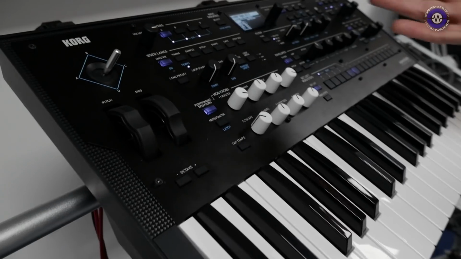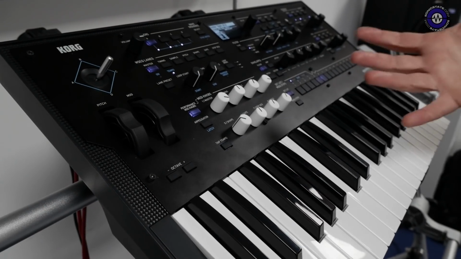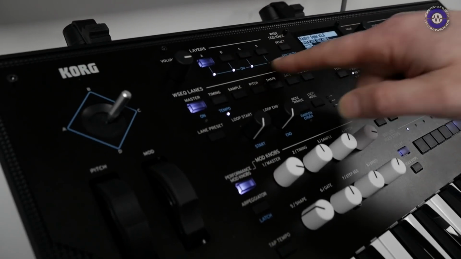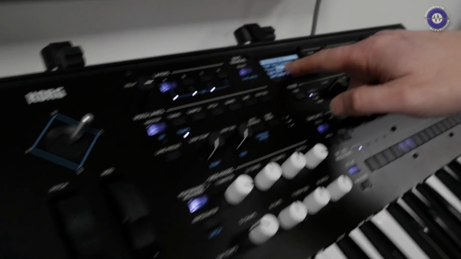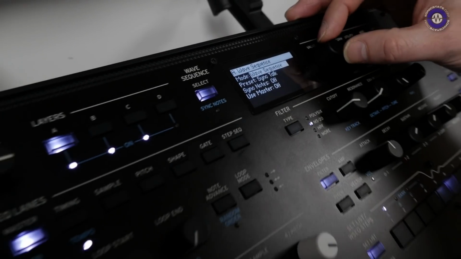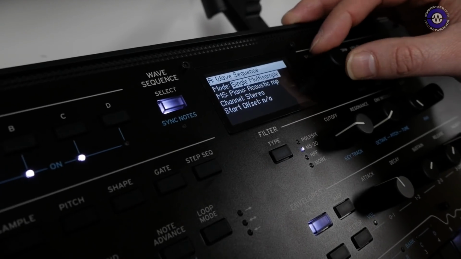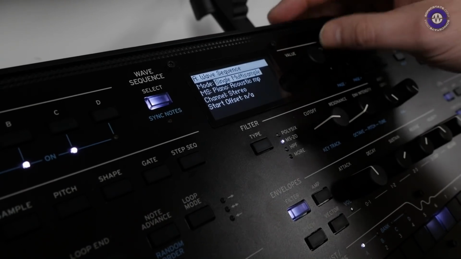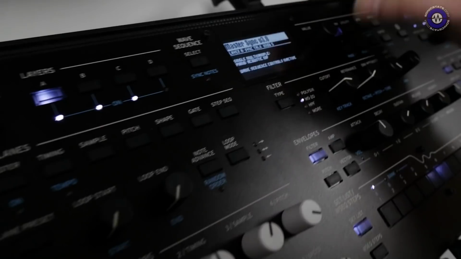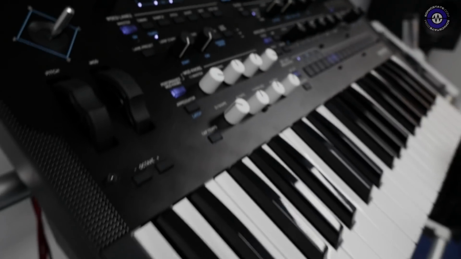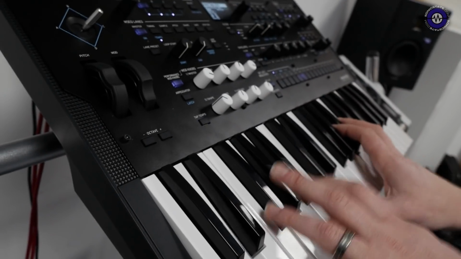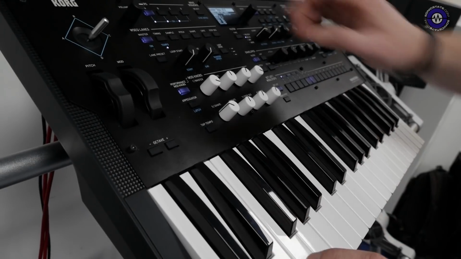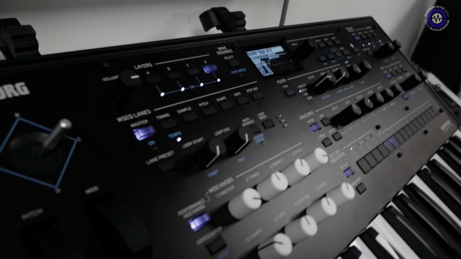So we've got wave sequences, which we've been talking about. We've also got regular multi-samples as well. So each of these layers can be either or, and then you can just press here and decide whether it's a wave sequence or whether it's a multi-sample, and then you've got literally hundreds and hundreds of different sounds to choose from, regular sounds. So you could take a sound like this one, which is a regular kind of synth sound, and then on layer D here we've got a wave sequence ready to go.